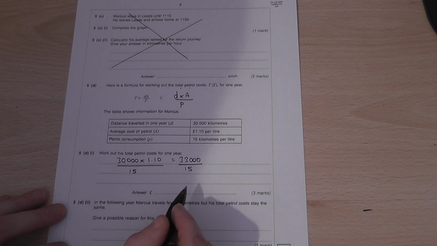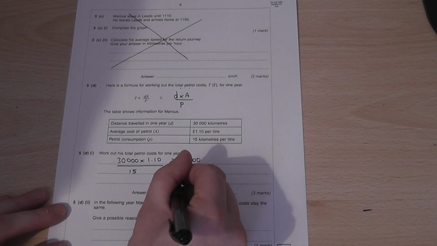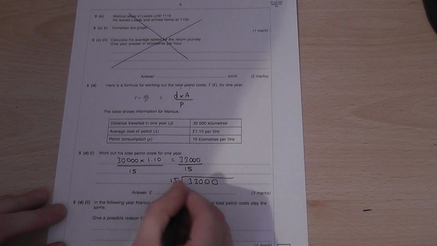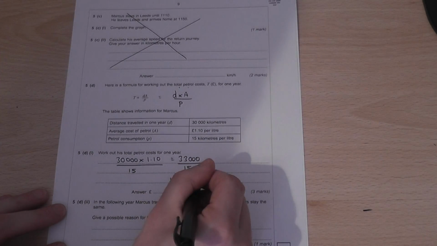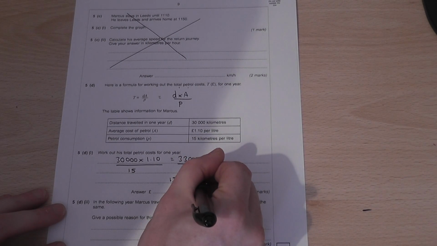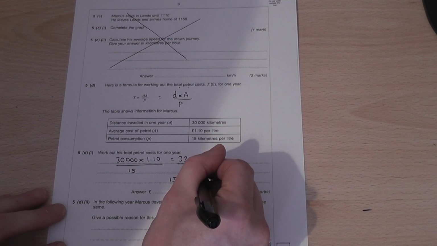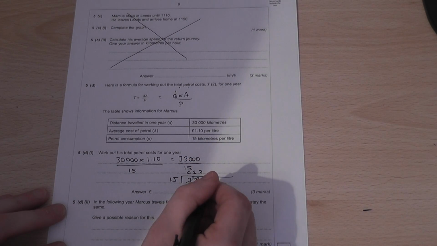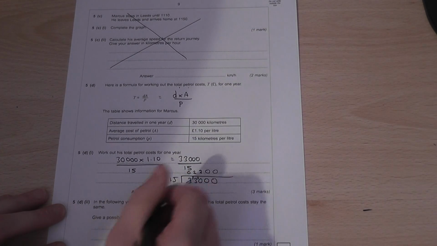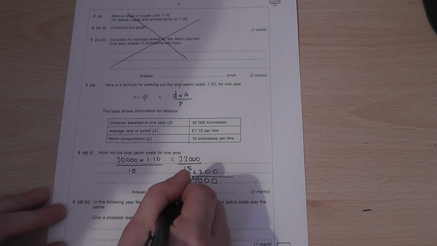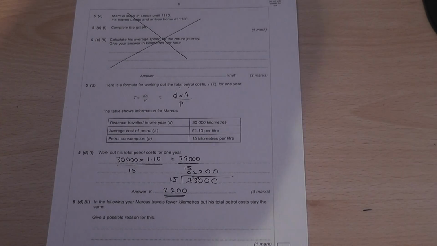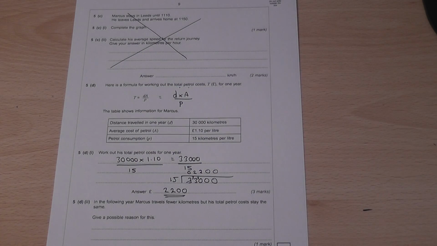Well, 15 in 33,000. 15 in 3 is none. 15 in 33 is 2, remainder 3. 15 in 30 is 2. Remainder 0. 15 in 0 is 0. 15 in 0 is 0. So the answer is 2,200. And that is therefore the price for one entire year.